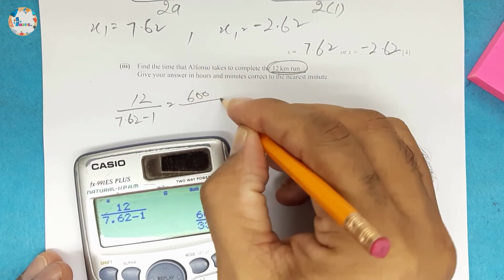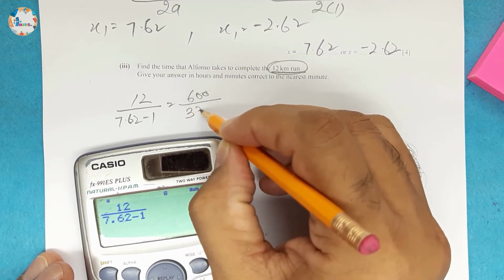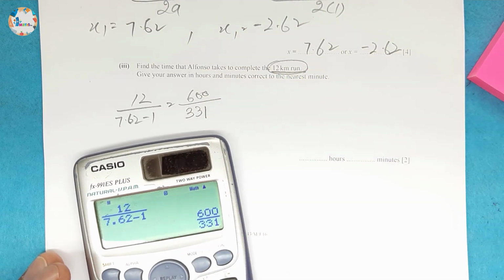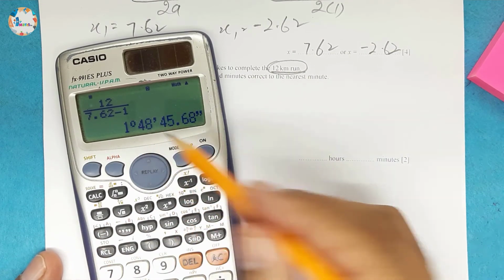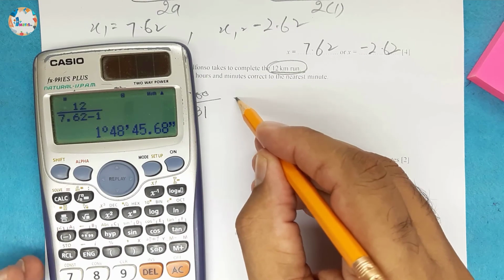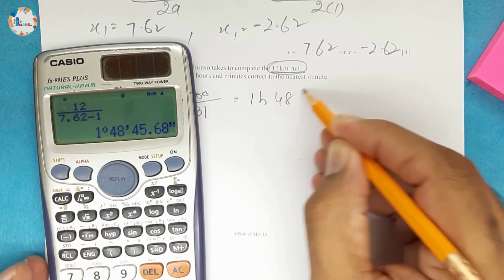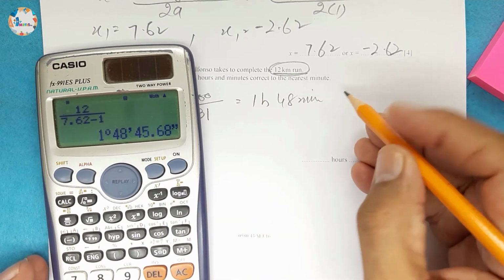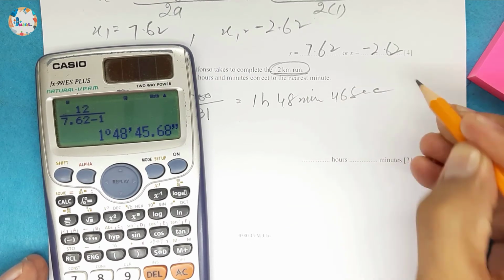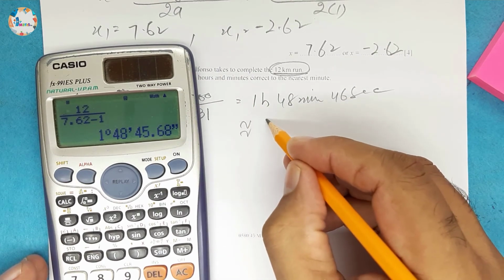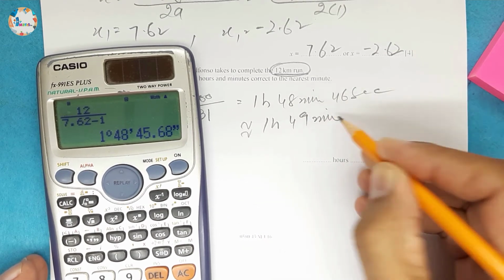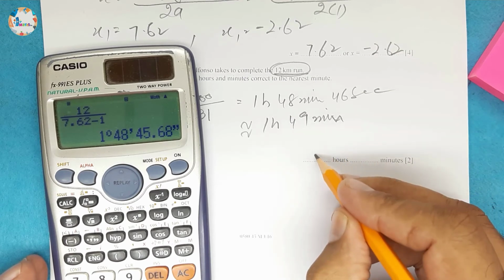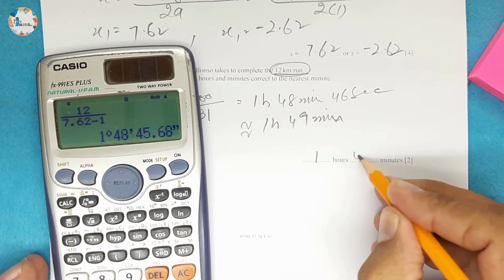So whatever fraction you are getting, you will have to write this, and to check for the time you will have to press the time button. That's all. So this is 1 hour 48 minutes. So you can write this is equal to 1 hour 48 minutes and 46 seconds, and approximately equal to 1 hour and 49 minutes, and this will be your final answer, 1 hour and 49 minutes.